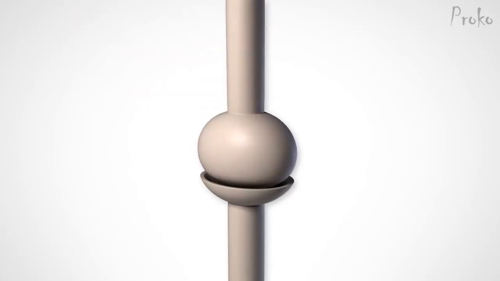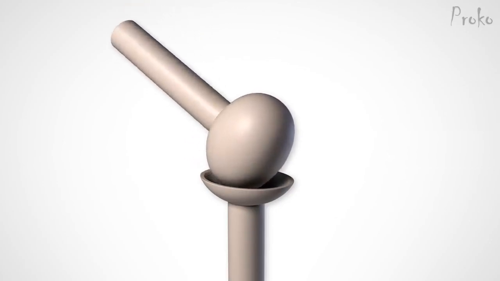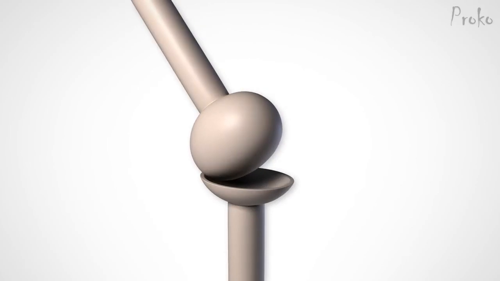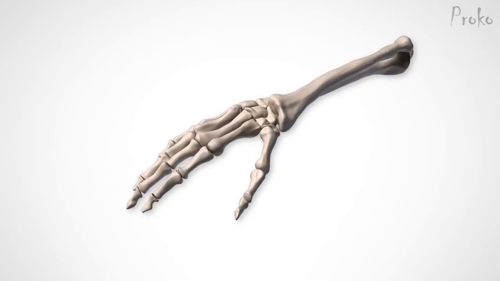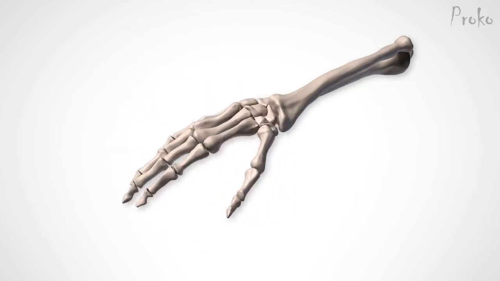The ball, or oval head, also slides inside the socket. When it rotates along the wider plane, you can see how it pops out too much from the socket, so it slides back into center. A great example of an ellipsoid joint is the wrist, also known as the radial carpal joint. The group of carpal bones rotate inside the socket of the radius.